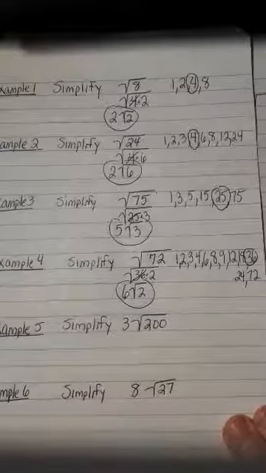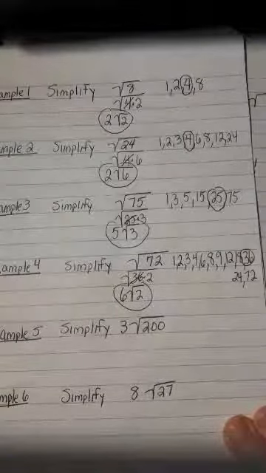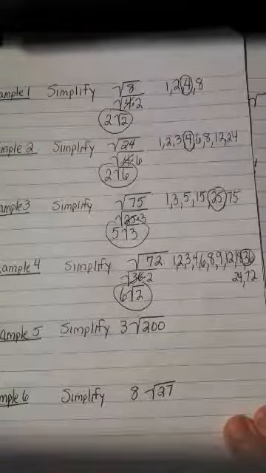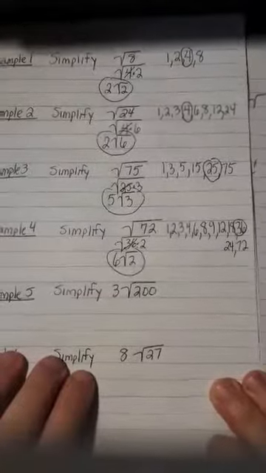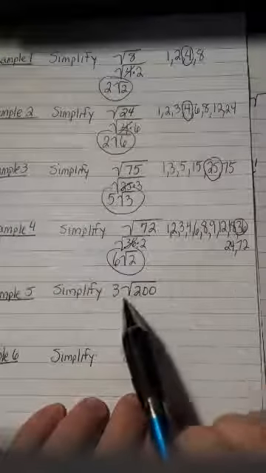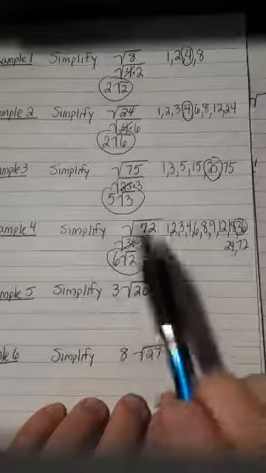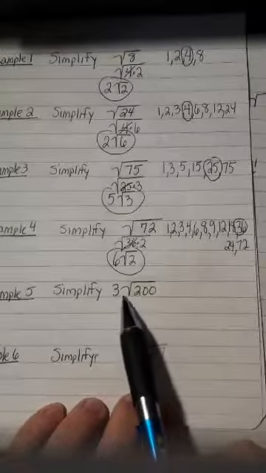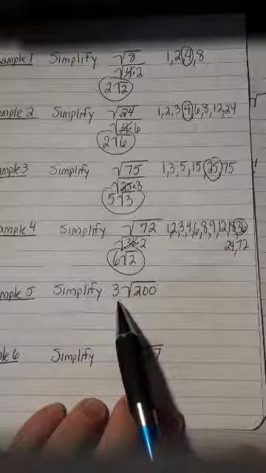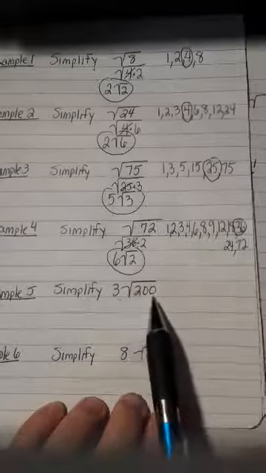All right, moving on. We have 2 more examples. Example 5. Now look at example 5. Look and see what makes it different than the others that we've done. This one has a number out front already. So this is 3 on the square root of 200.